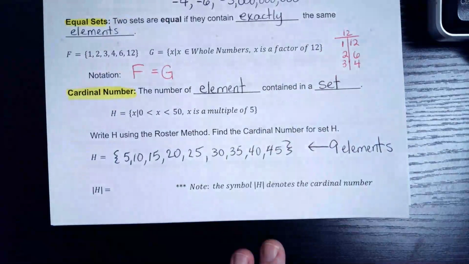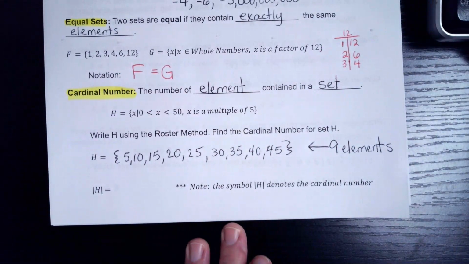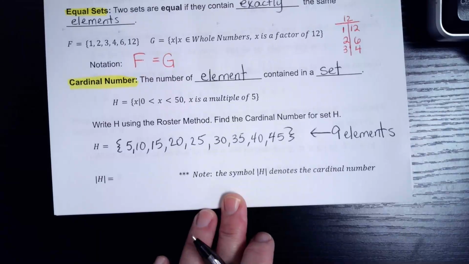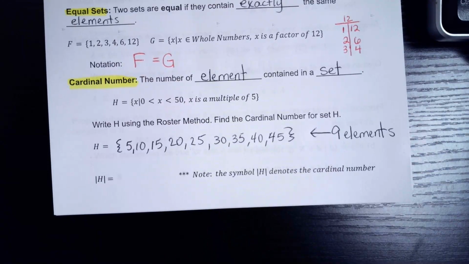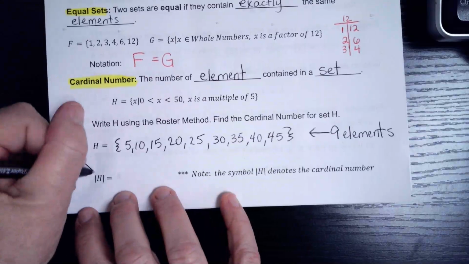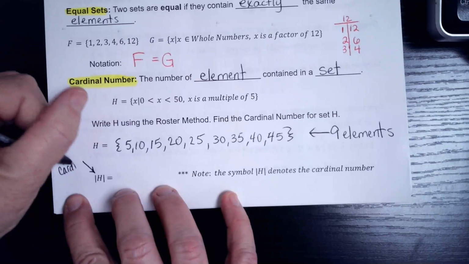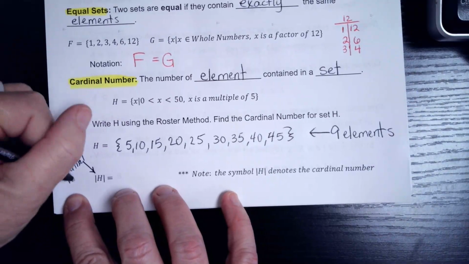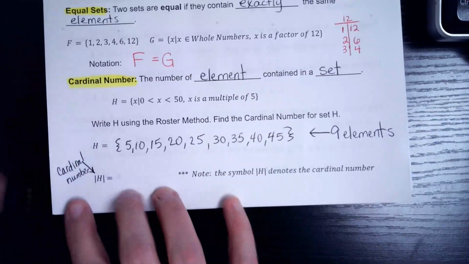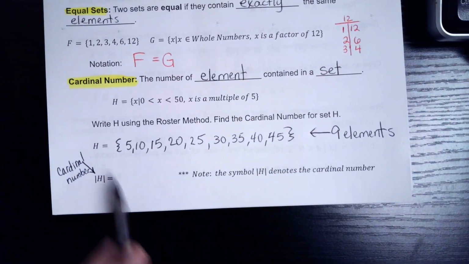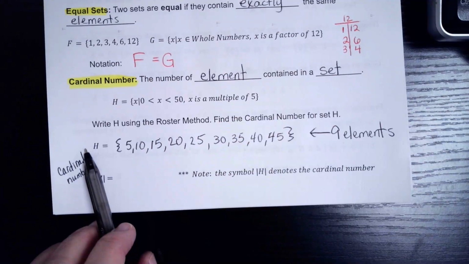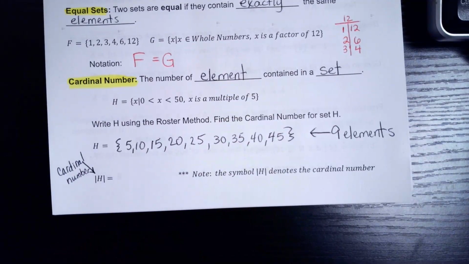Well, there's a symbol for when you are finding a cardinal number. And it's a symbol that has a double purpose. This is the symbol for asking for the cardinal number of a set. So, if I just put H, I'm expecting you to give me some sort of a description of everything that's in H.